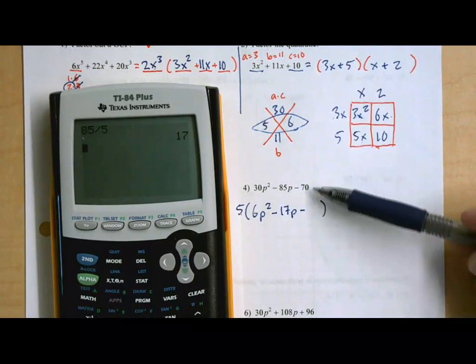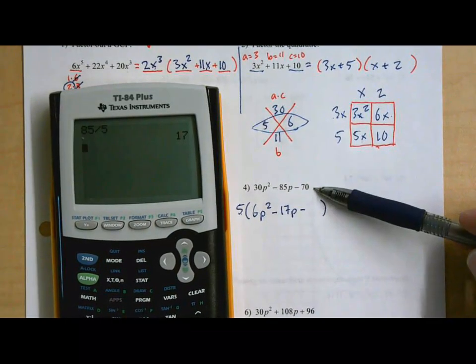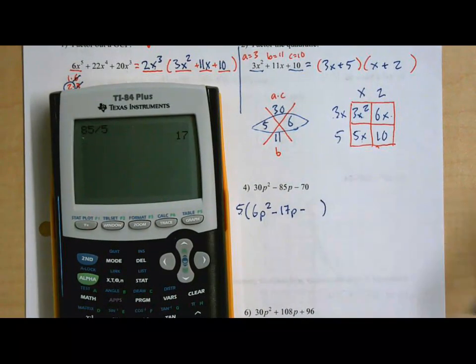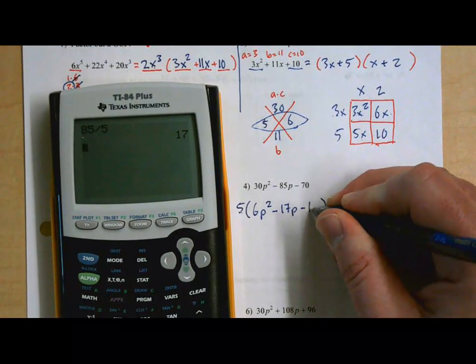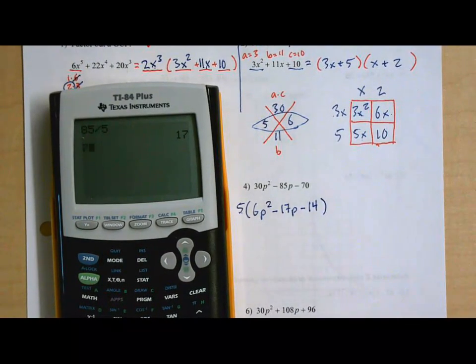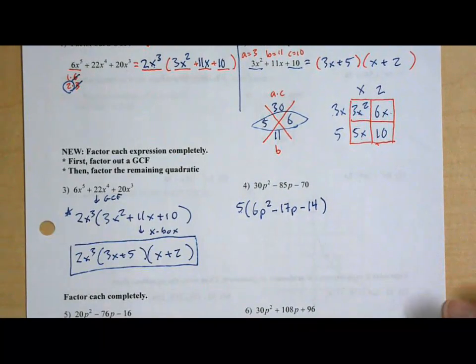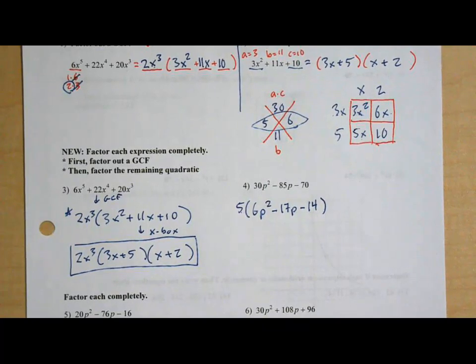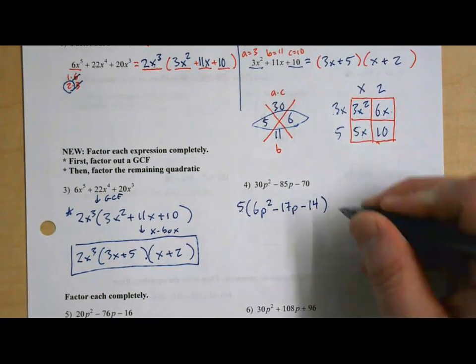minus, anybody know what multiplies times 5 to get 70? 14. Did you have that memorized? Did you do 70 divided by 5 to get it? Awesome. I would have had to do that too. All right, we're almost there. We're halfway there. That wasn't too bad.